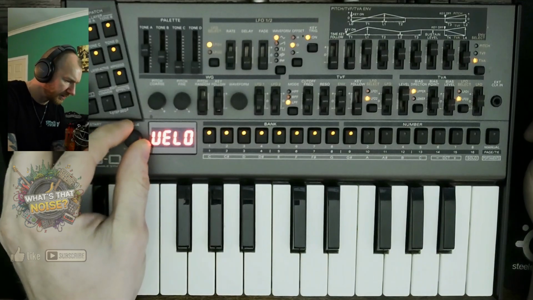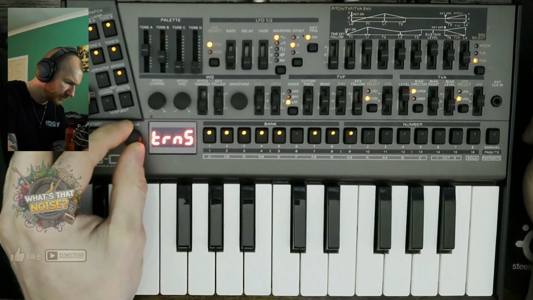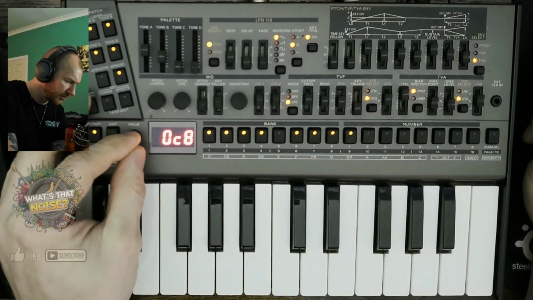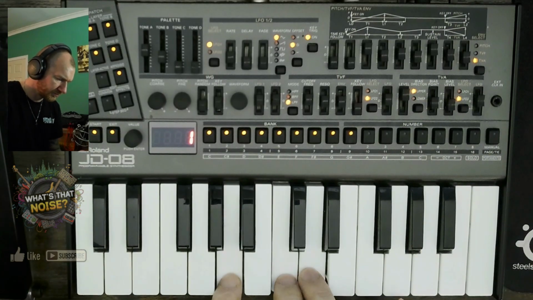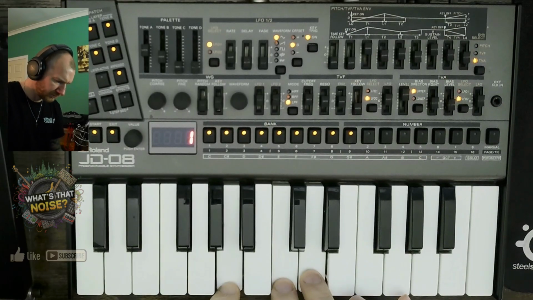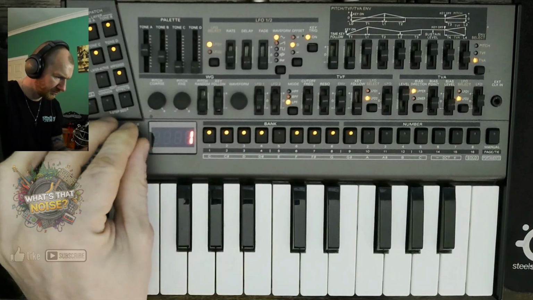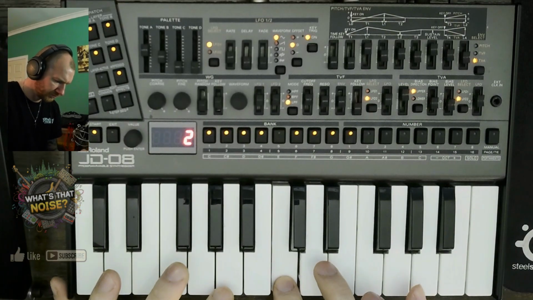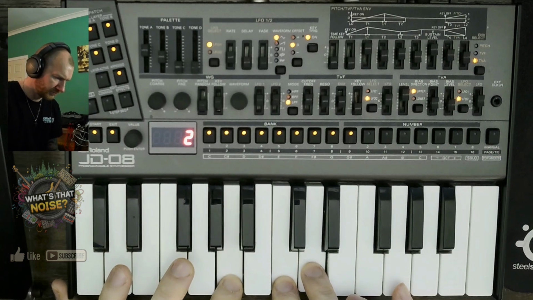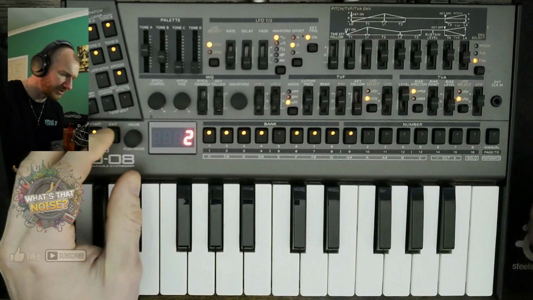I like this one, but let's go, I don't know, duration, octave 1. Awesome.